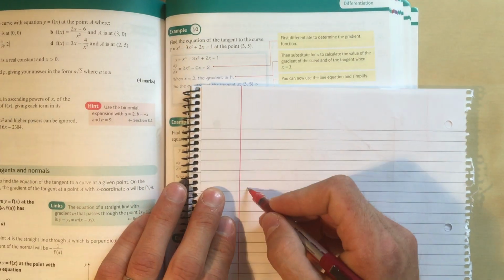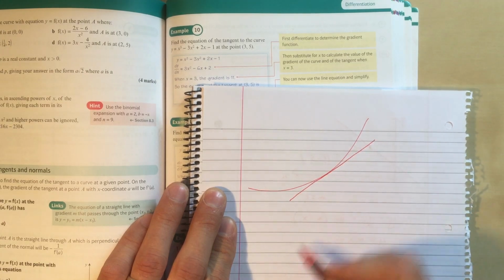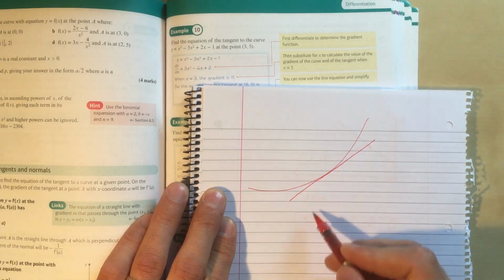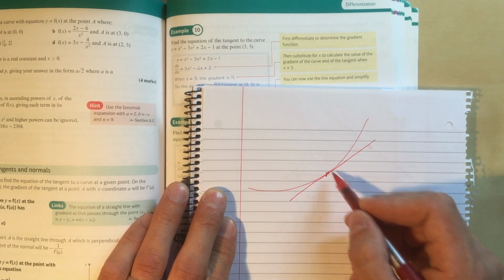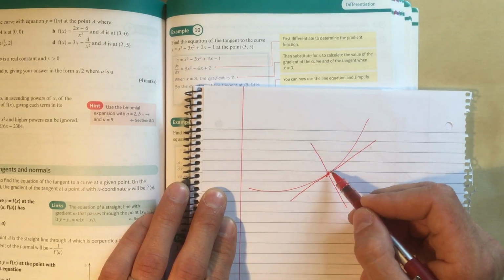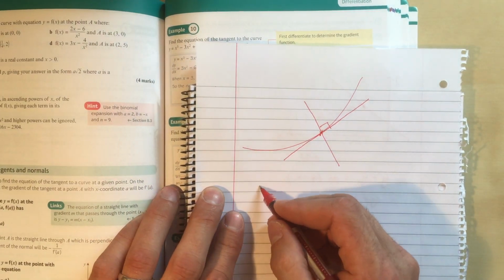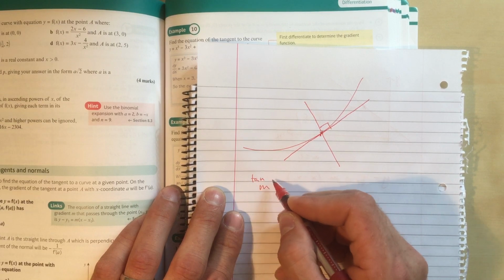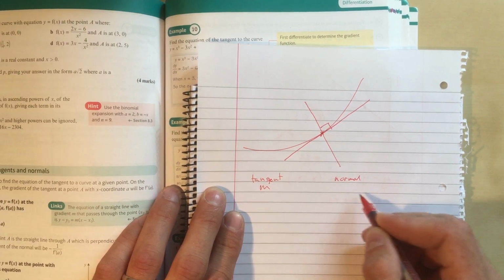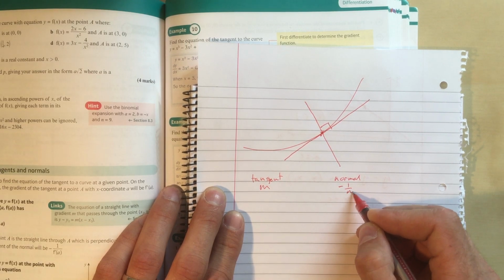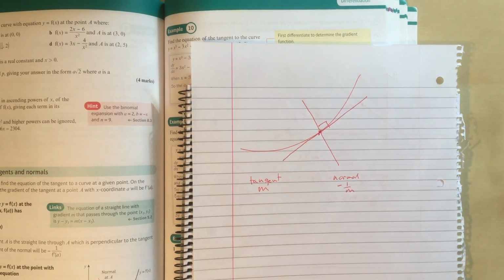Firstly, if we have a curve, a tangent to a curve, the same as a tangent to a circle, and we're used to this now from the first half of the chapter, touches the curve at one point. A normal to a curve, at that point, is at 90 degrees to the tangent, okay? 90 degrees to the tangent. So if the tangent has a gradient of m, then the normal has a gradient of -1 over m. Okay? If you weren't familiar with the normal, that's what the normal is.